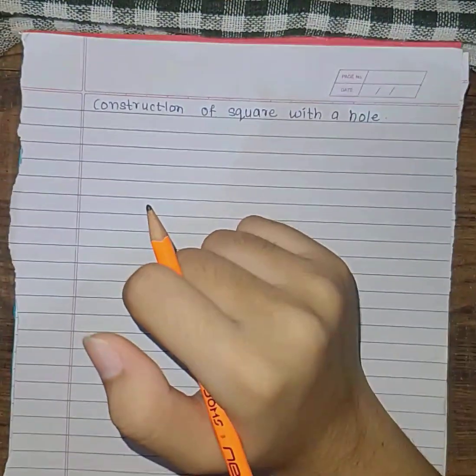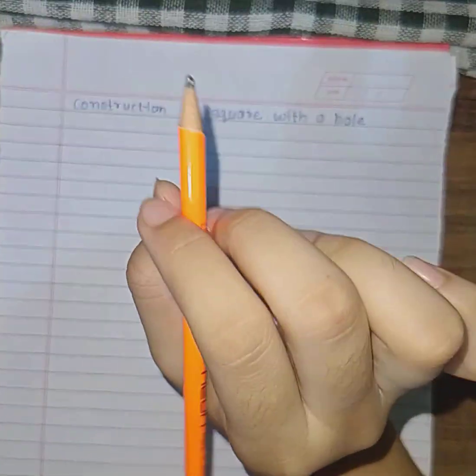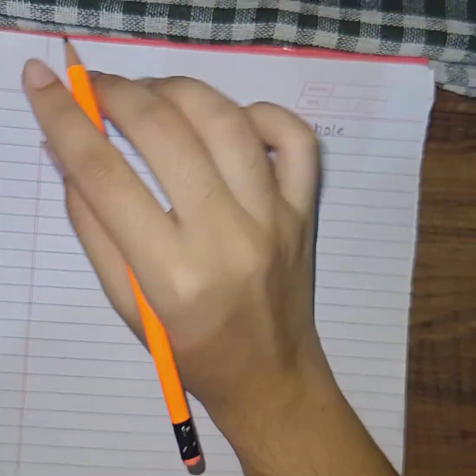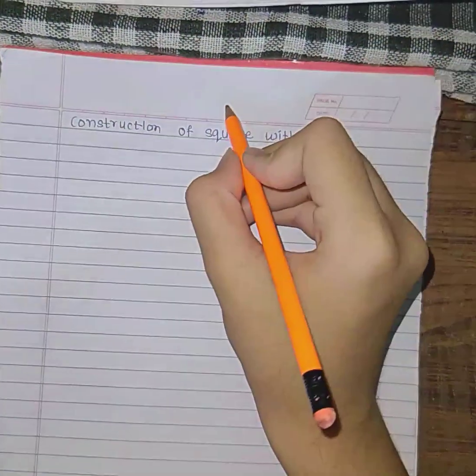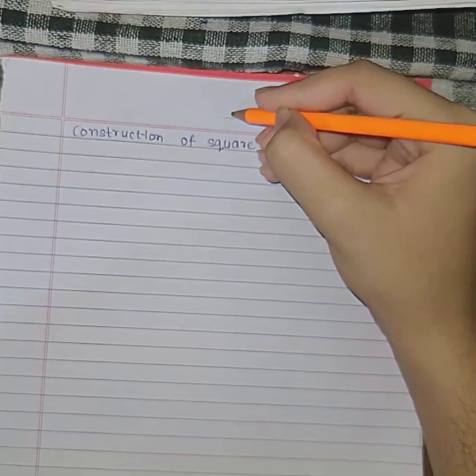Today we are going to learn how to construct a square with a hole. So basically, I'll just tell you the steps of this construction. First we draw the base line segment. Then we draw two perpendicular lines.